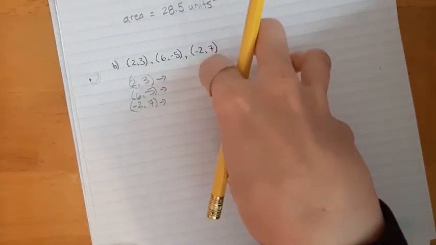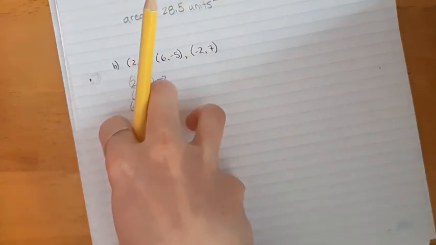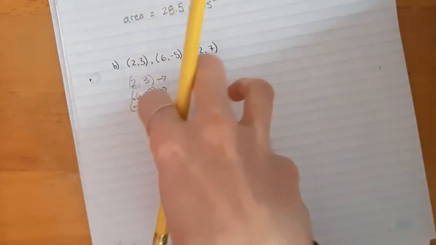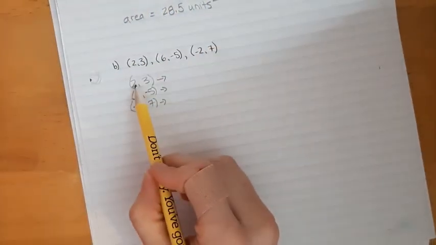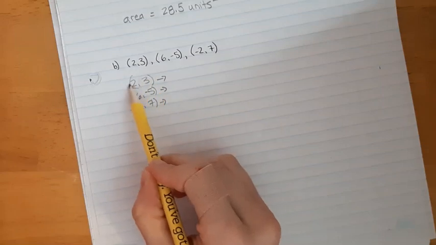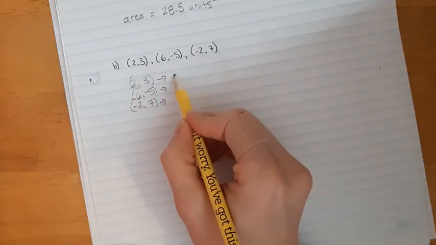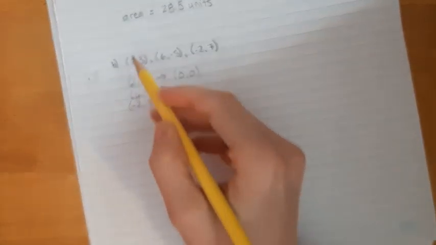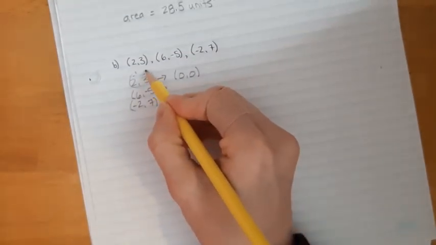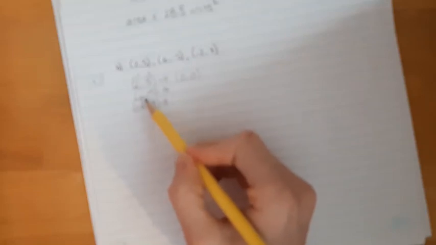So it's almost like we're picking up the triangle, we're moving it so that one of the coordinates is now on the origin, and then because we're moving the whole triangle, the other 2 points will move accordingly as well. So it makes the most sense to choose the easiest one or the smallest numbers to kind of translate. So if I move that one to 0, 0, what I have done to the x coordinate is I've subtracted 2. What I've done to the y coordinate is I've subtracted 3.